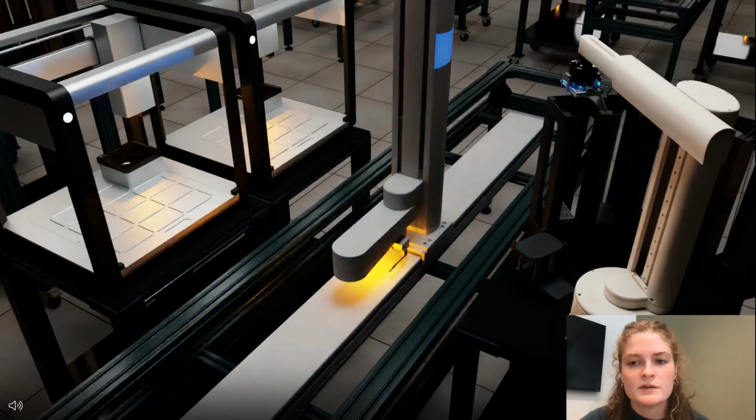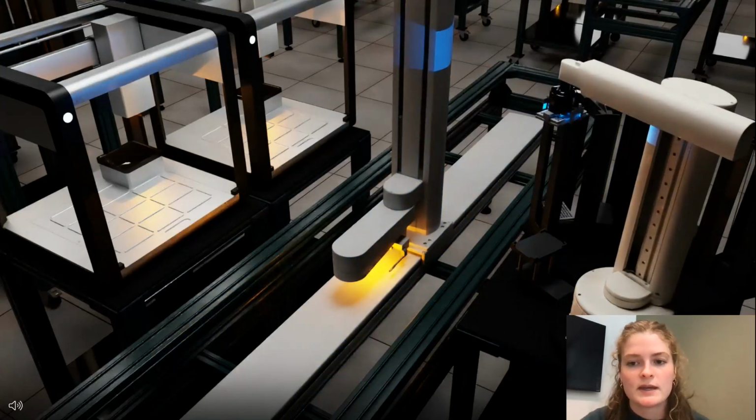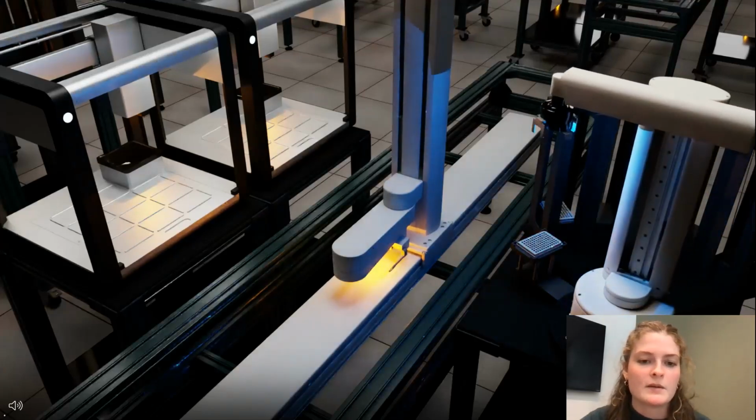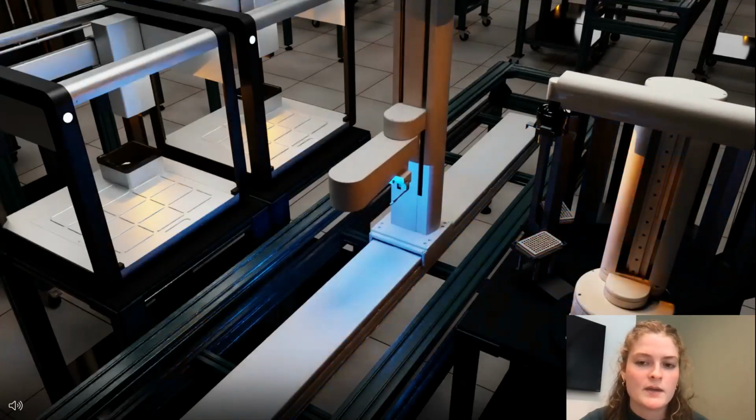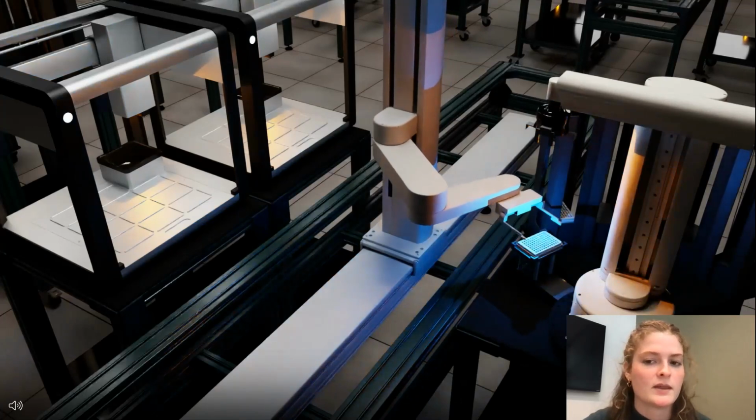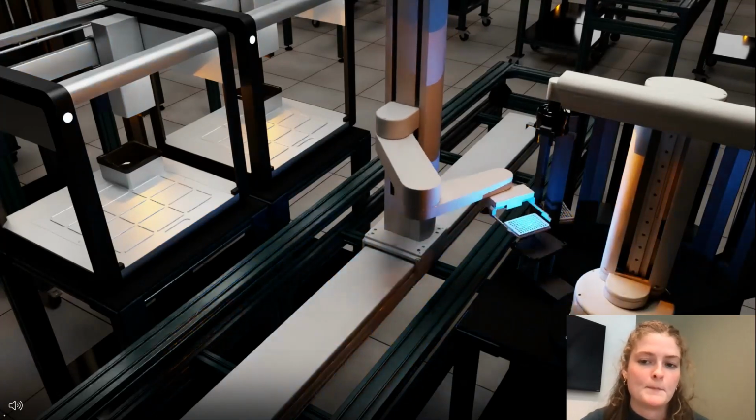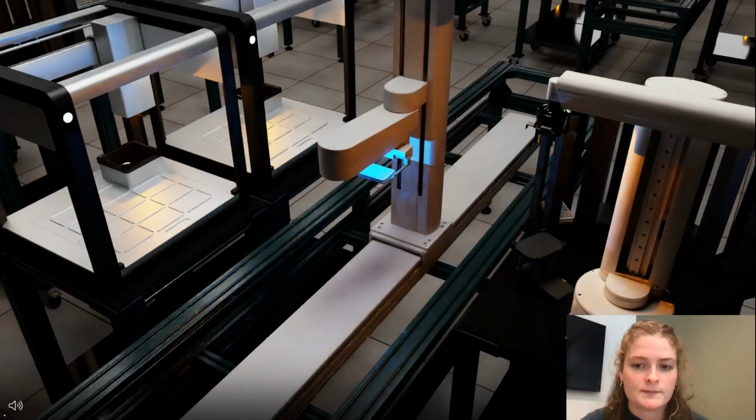So what we can do with these virtual work cells is map out the movements of each robot and make sure that they're working together in the way that we expect them to when we run our workflows.